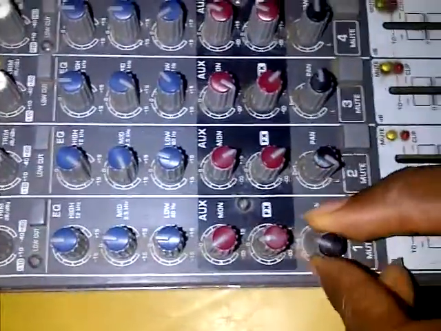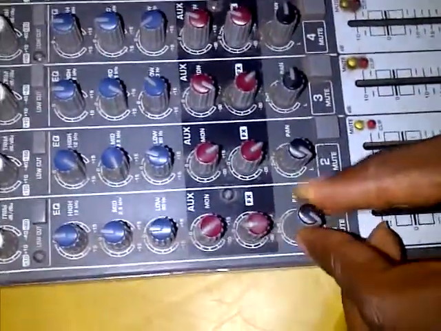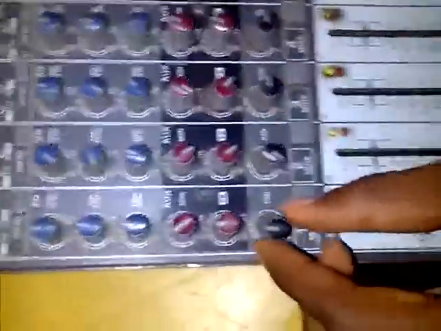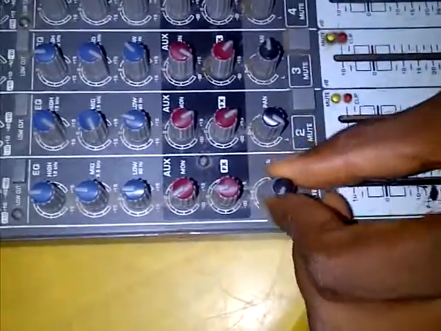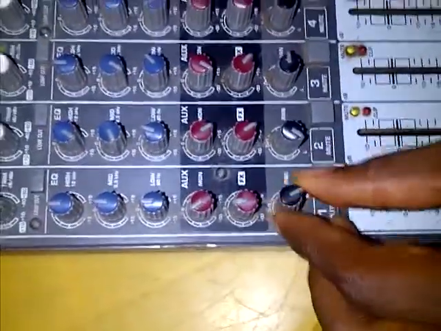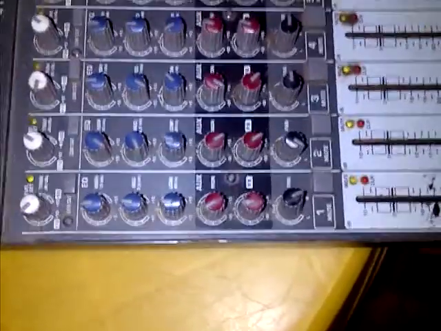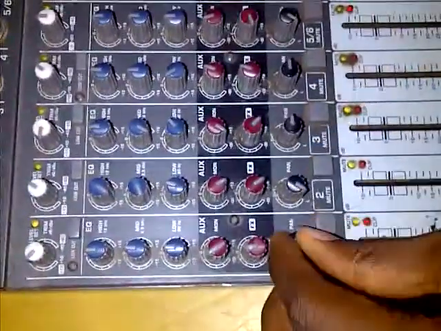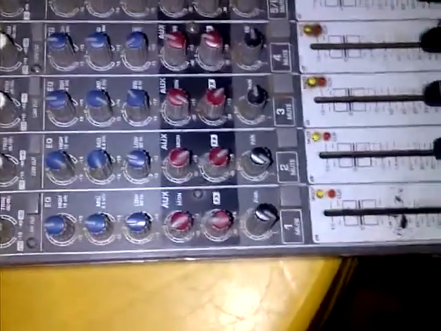Lastly, we have the pan. What does the pan do? The pan moves sound from left to right. Did I say move? Sorry. It reduces the sound from the left ear or the right ear. If you turn it to the right, you don't hear any sound from the left. It locks the left off and leaves the right playing. If you turn it to the left, it locks the right ear and keeps the left playing.